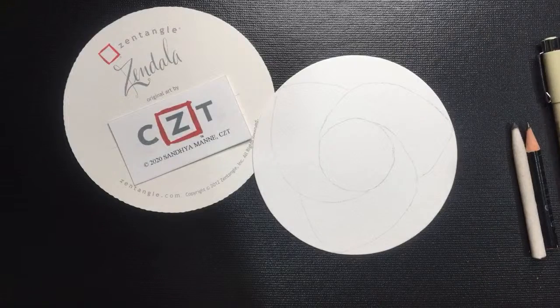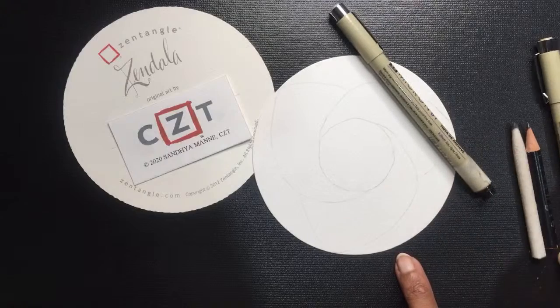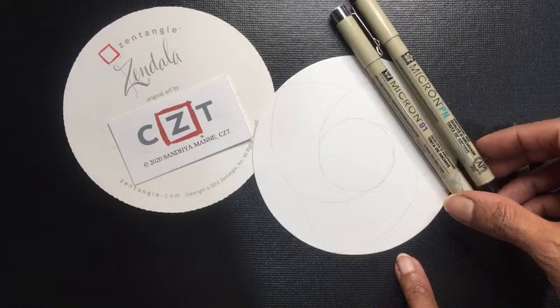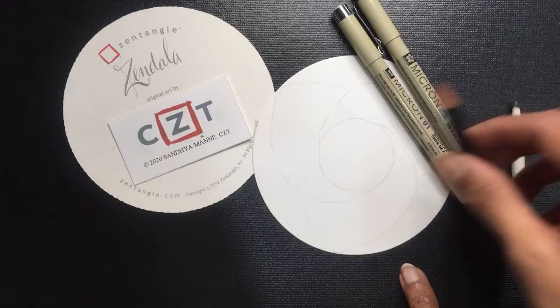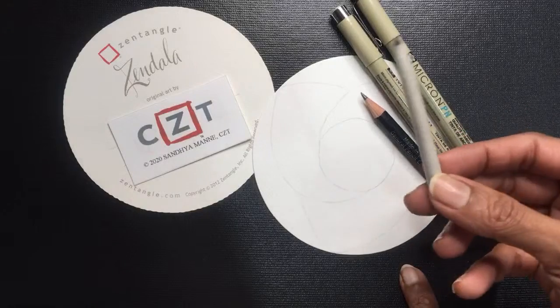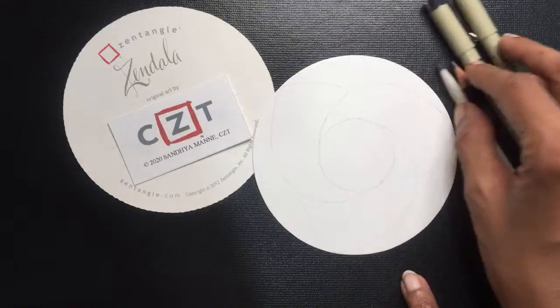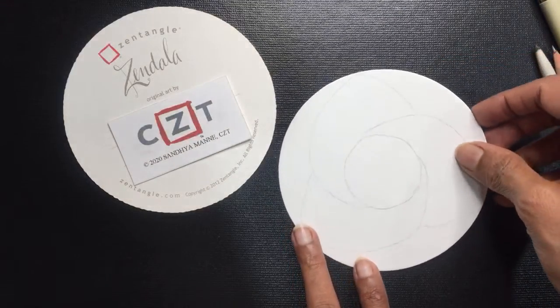For today's project I will be using my black Micron 01 and my black pen Micron, or you can probably even use 08, and of course we'll use our pencil for shading and our stub for blending. So these are the supplies that you will need, and let's get started with today's project.